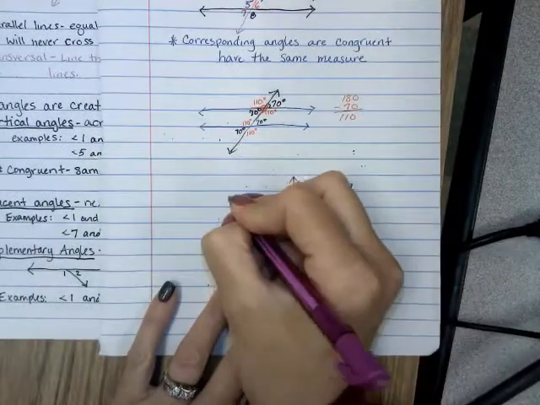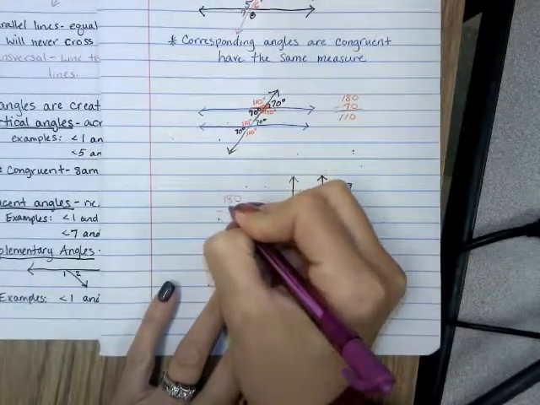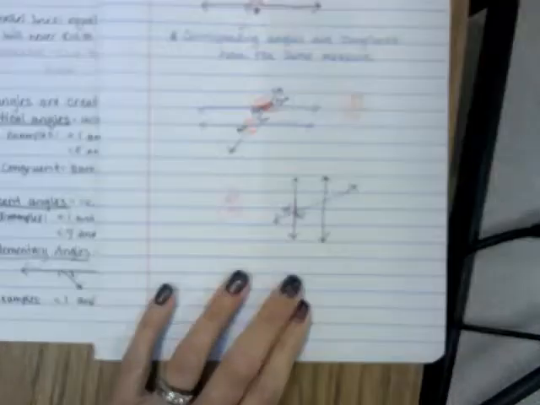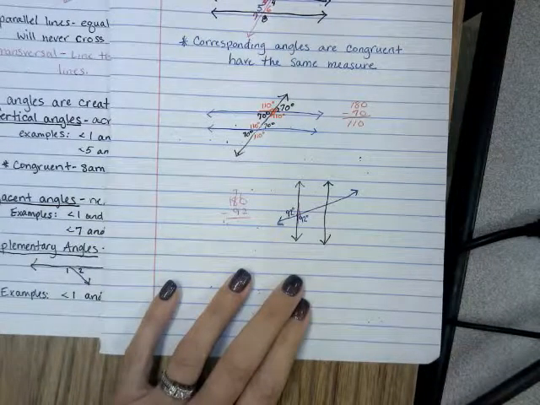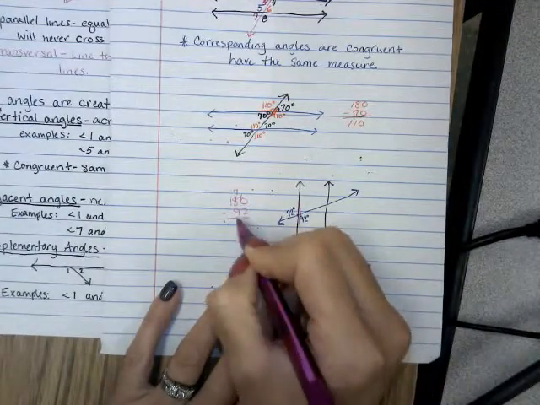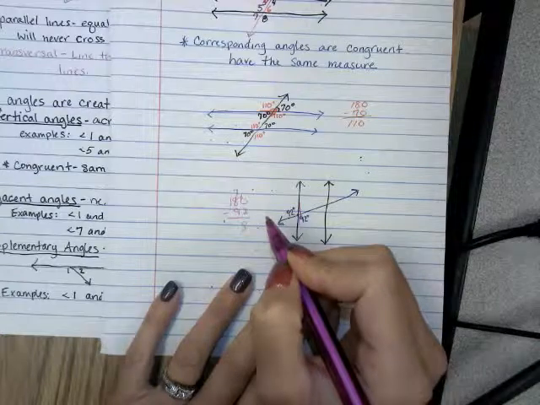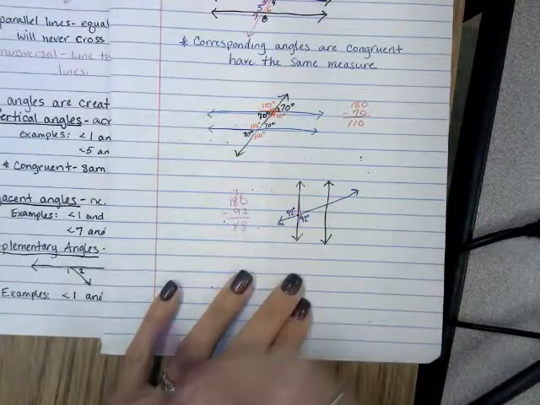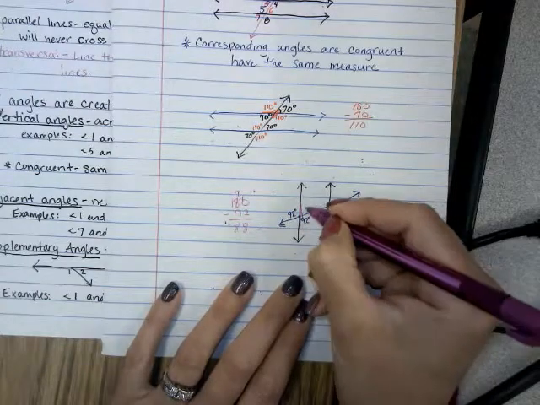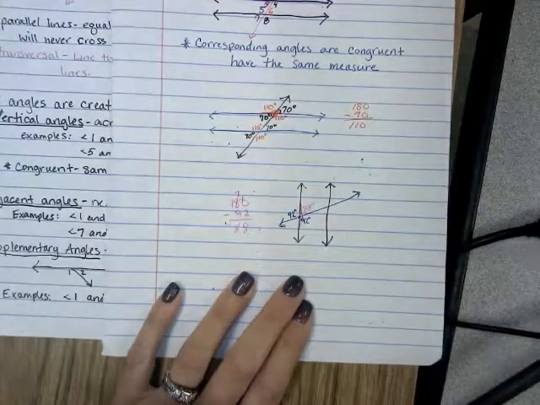So 180 minus 92 should give me that missing angle. Sorry about all the marker on the paper. 88 degrees. If together these make a straight line, this must be 88 degrees.